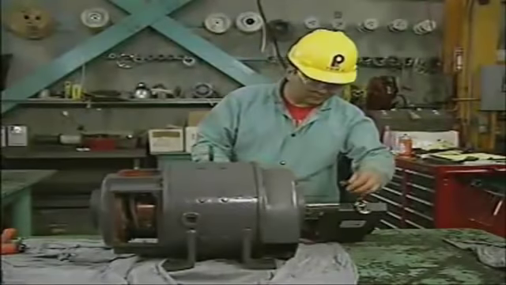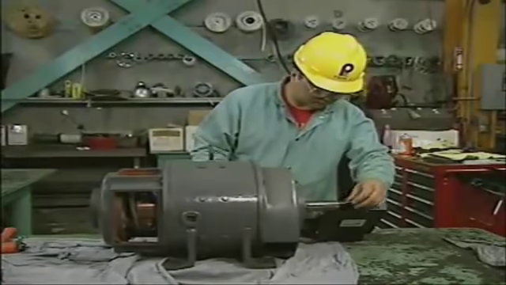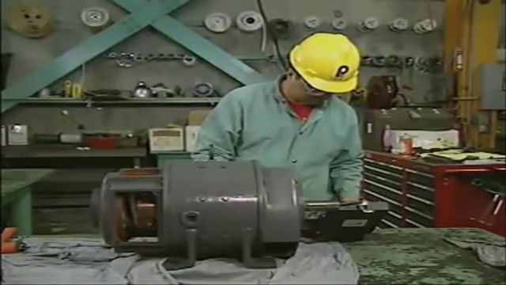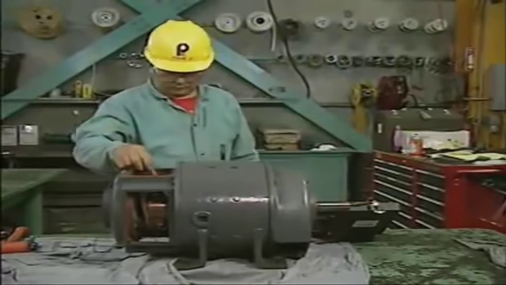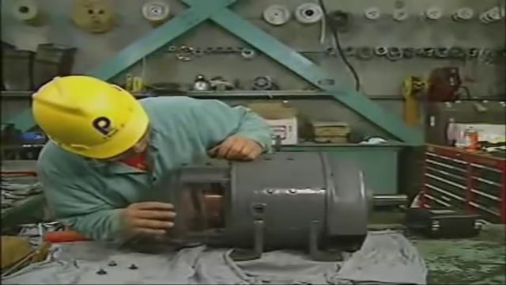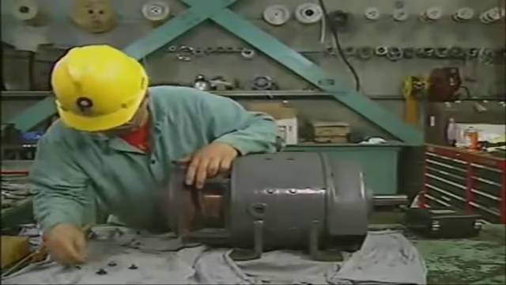As a final test before the motor is returned to service, it's a good idea to check the motor again for grounds and opens. Take a moment now to check your knowledge of how to reassemble a DC motor.